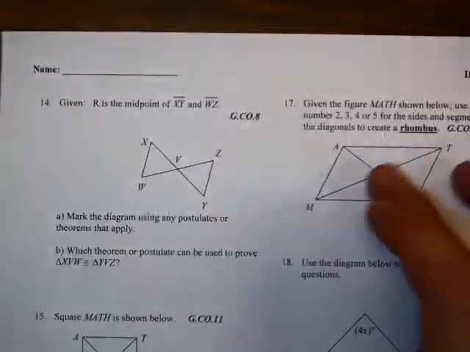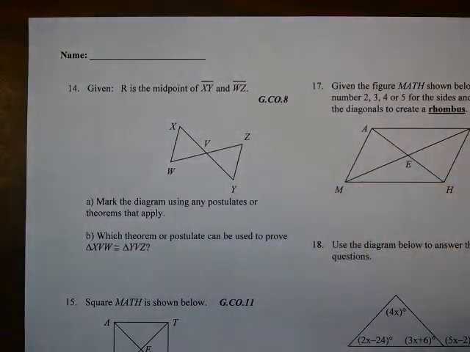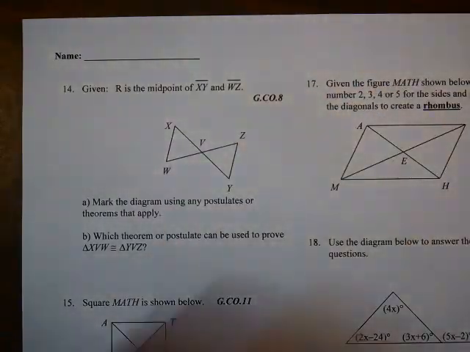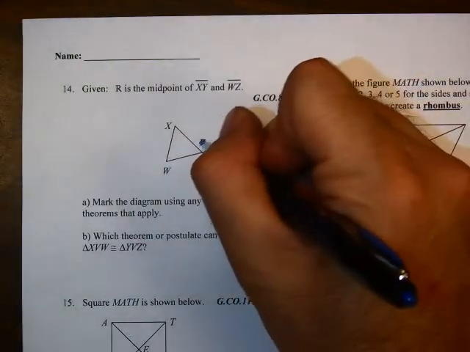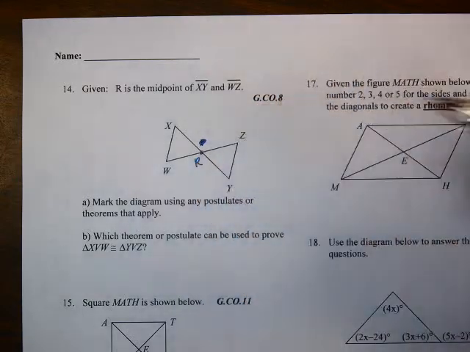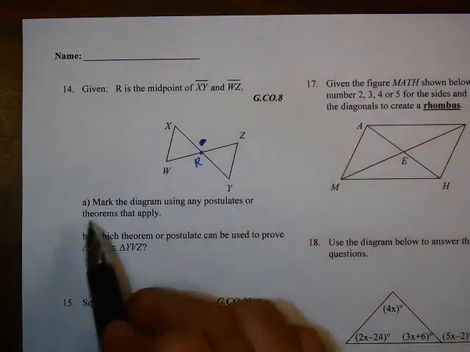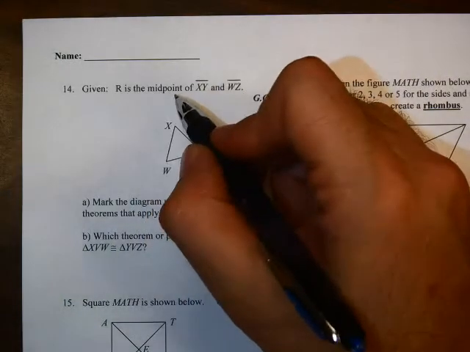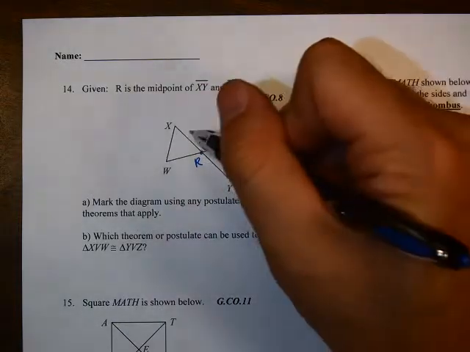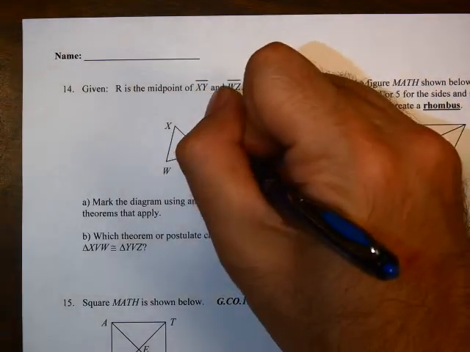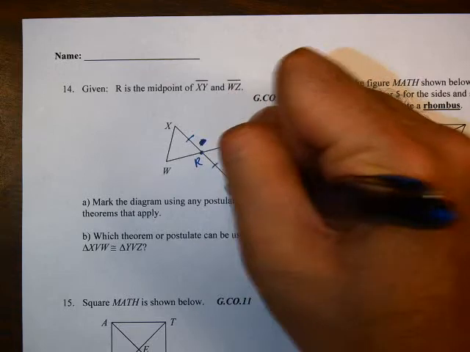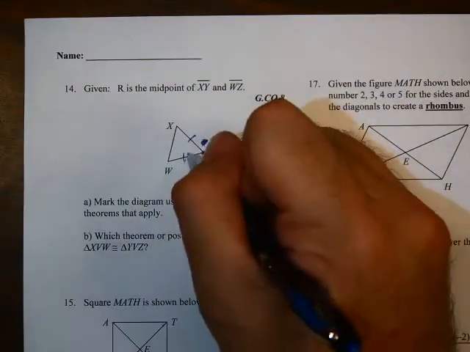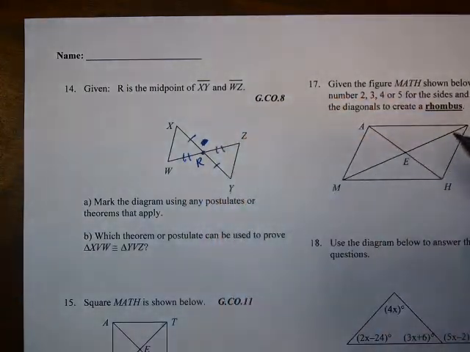Number 14. Given R is the midpoint of XY and WZ. And that should be an R. So R is in the middle here. That is the midpoint of XY and WZ. A, mark the diagram using any postulates or theorems that apply. So if it's the midpoint, remember midpoint means it's directly in the middle. So if it's the midpoint of XY, that means XR and YR are congruent. That also means that WR and RZ are congruent.